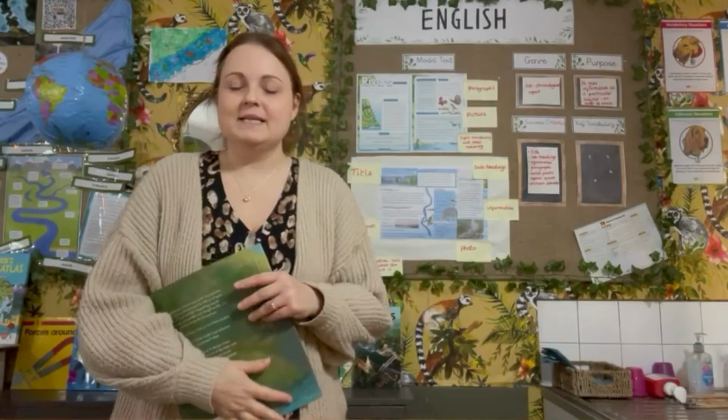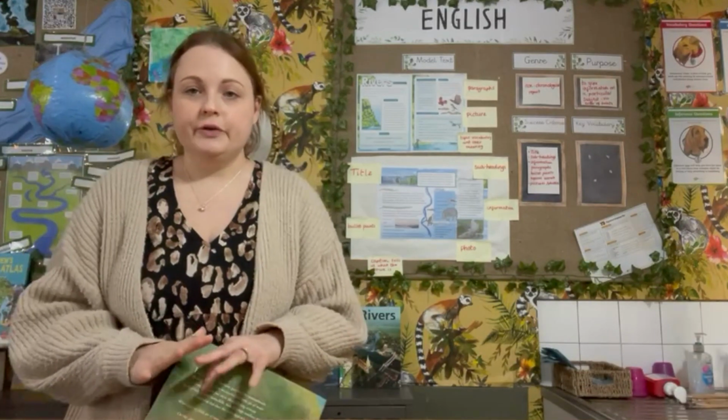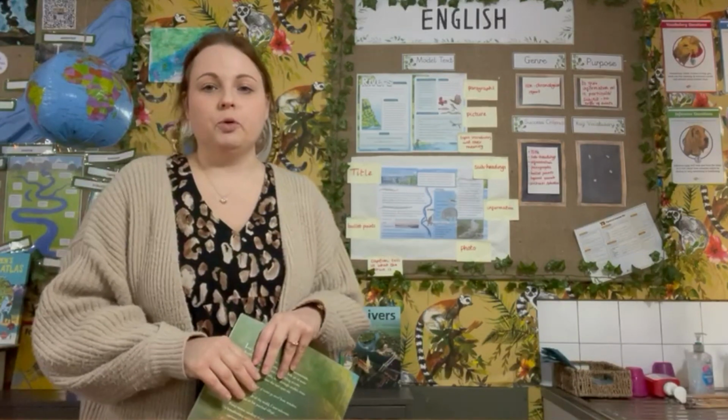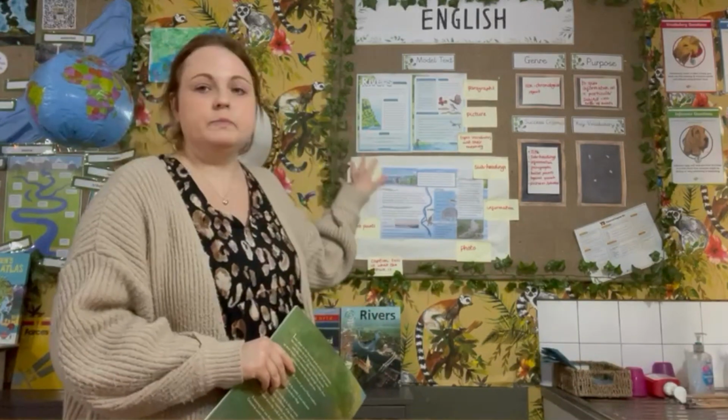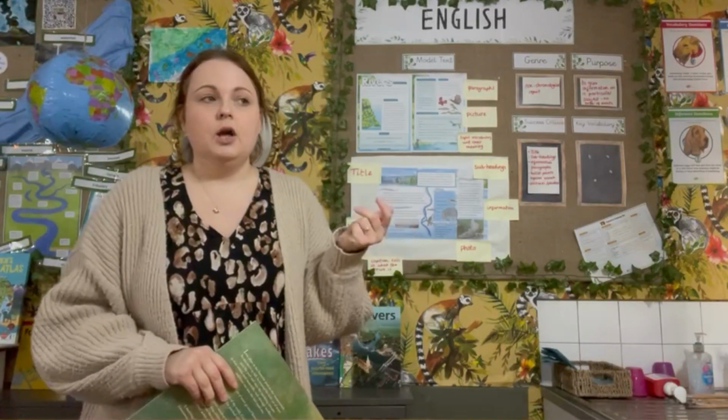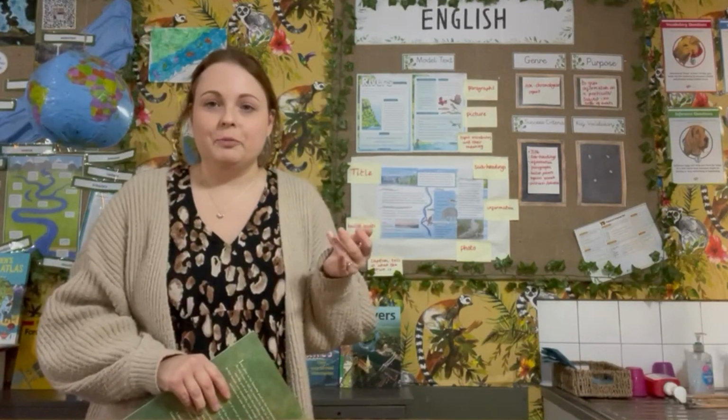Hello Griffin families. This half term in English we are focusing on firstly non-fiction November, where we'll be looking at non-chronological reports. So the children have got model text to go from. They will be looking at the key features of non-chronological reports.